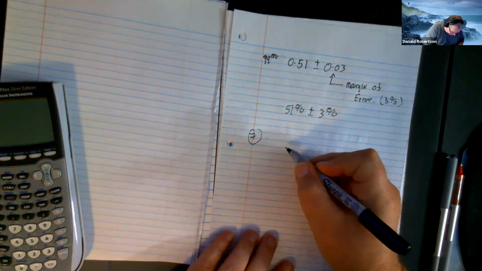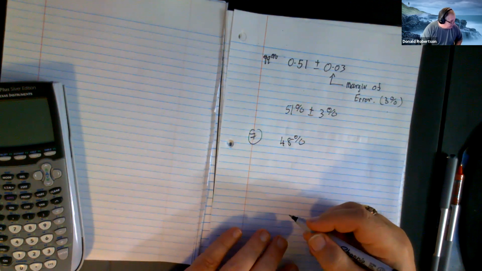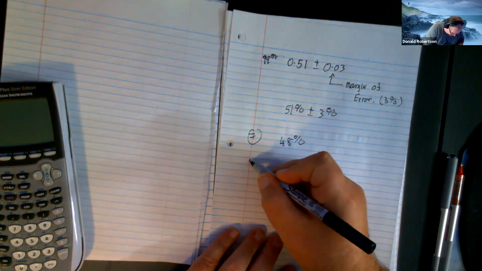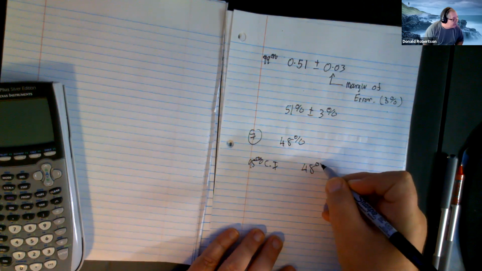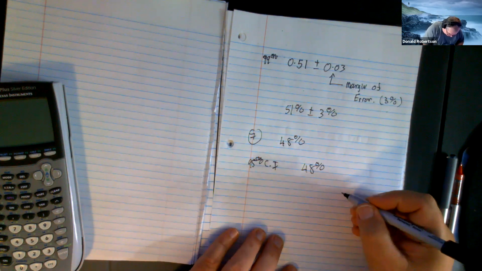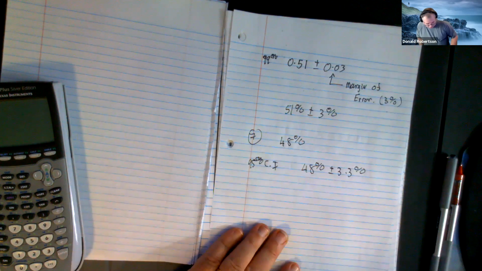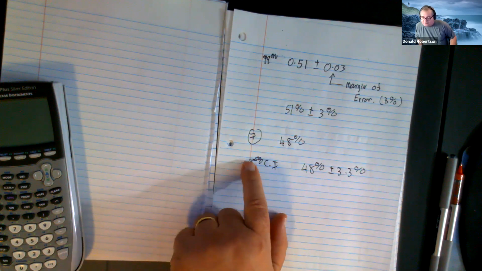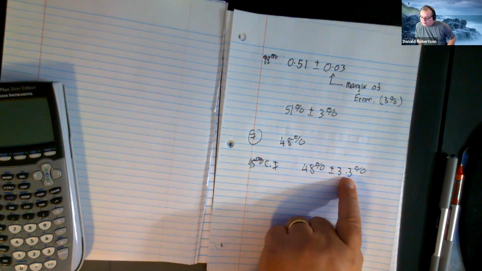A survey was conducted and 48% of the people selected said they did not get enough sleep, and it was a 95% confidence interval, and the margin of error was 3.3%. So that's essentially the information that we need to know.